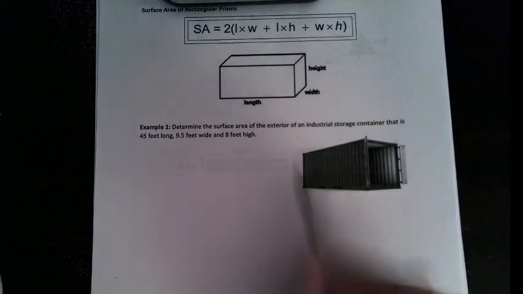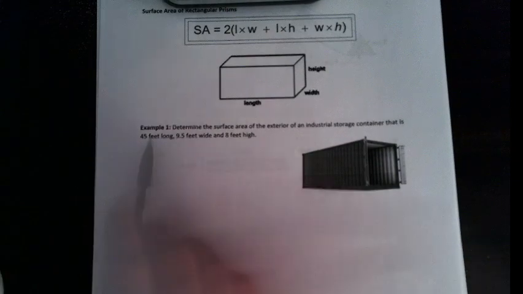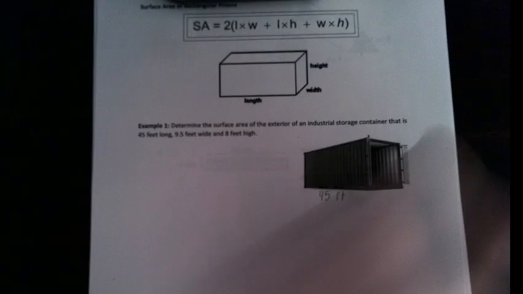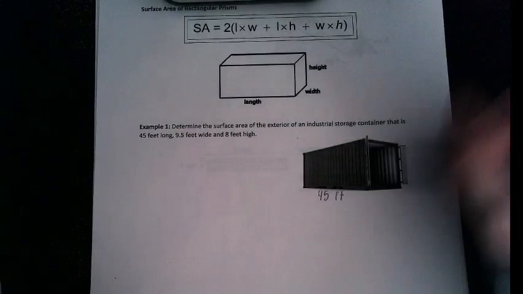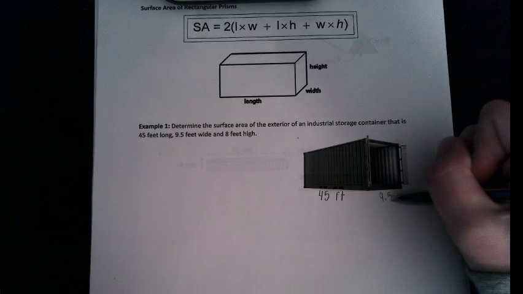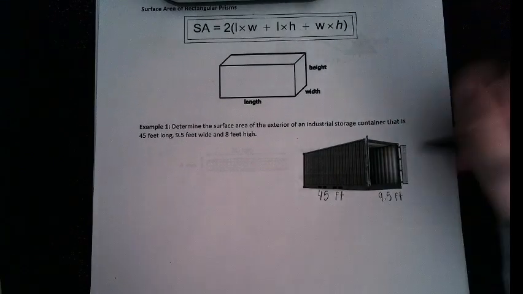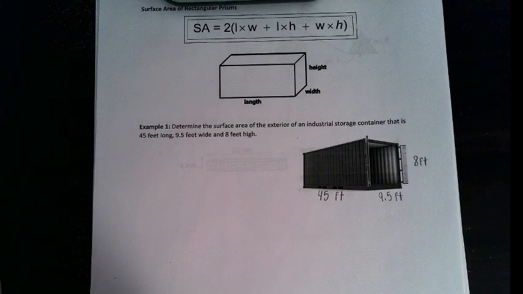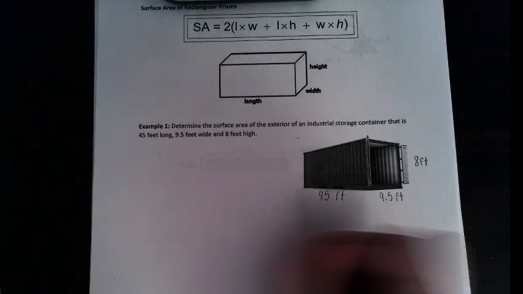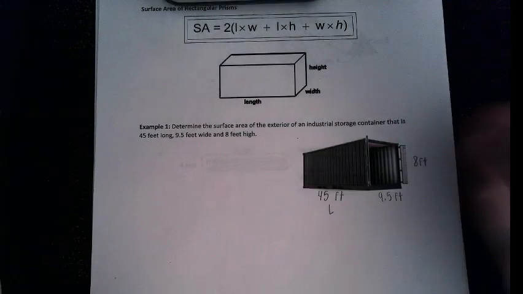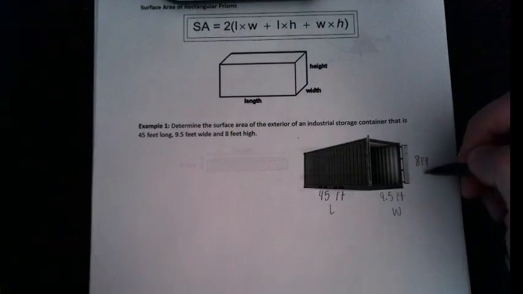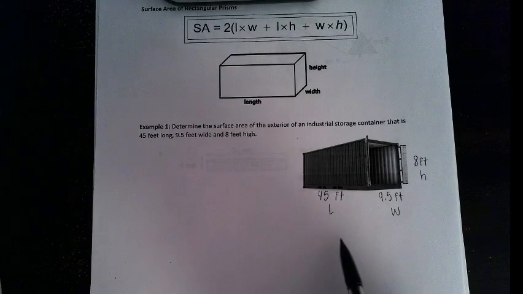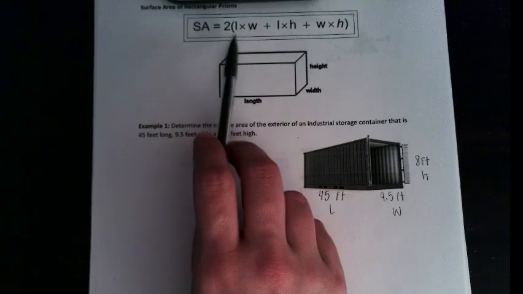We have a storage container that's 45 feet long, 9.5 feet wide, and 8 feet tall. So I label all the sides: this is the length, this is the width, and this is the height. Once I know what all the sides are, I can just plug those values into my formula.